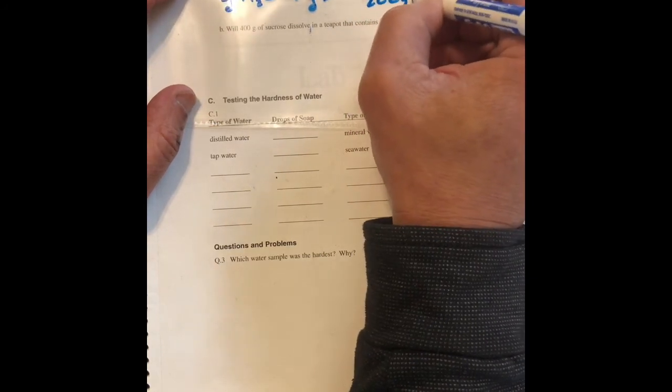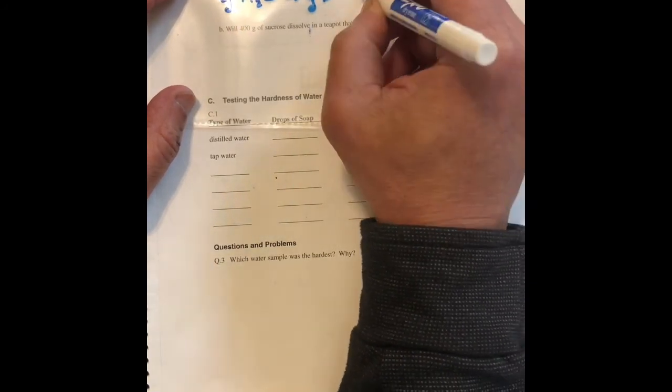I'll just put S for sucrose or sugar. And so I'm going to have my 200 grams of water, and I'm multiplying that by 320 grams of sucrose per 100 grams of water. And I've run out of space, but clearly that'll be 640 grams of sugar.